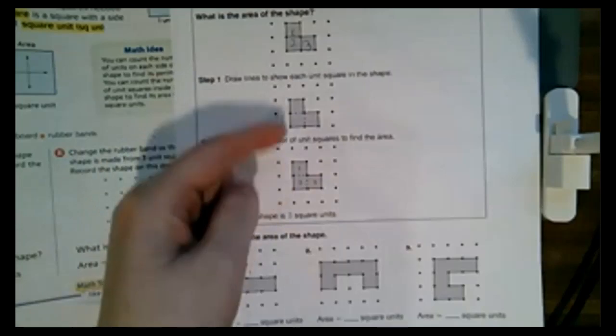So here's an example and it says, what is the area of this shape? What you want to be able to do is count up all of the squares. So if you put the lines in and then you just count 1, 2, 3. All you have to do is count the squares.